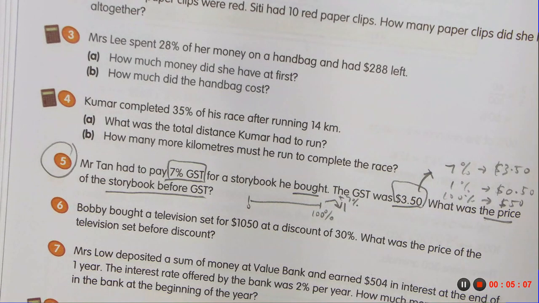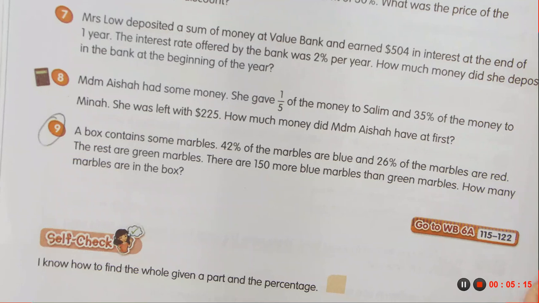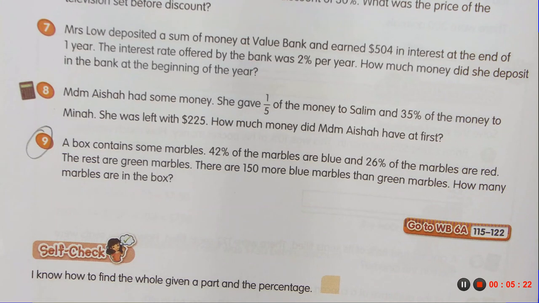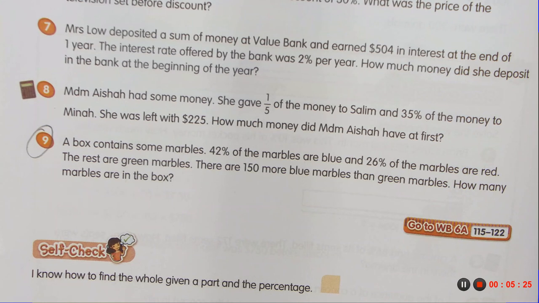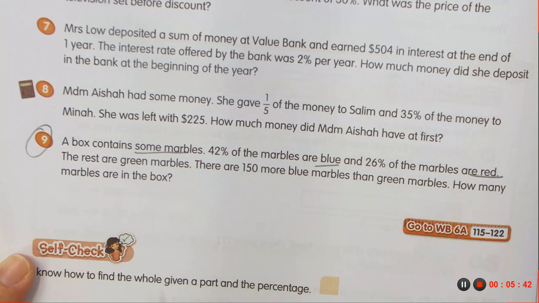Okay, then we do a last question. Last question is here. Question 9. Question 9 goes back to percentage as part of a whole, like fraction. Part are blue, part are red, the rest are green. You can solve it just like you solve a whole number question or a fraction question. I have all marbles, part are blue, part are red, the rest are green.